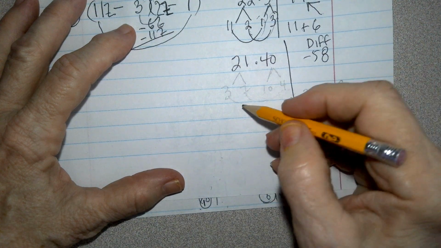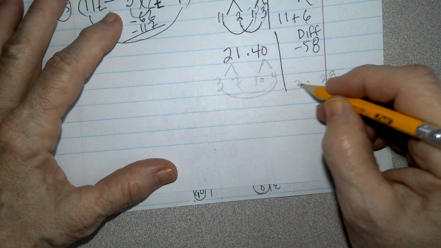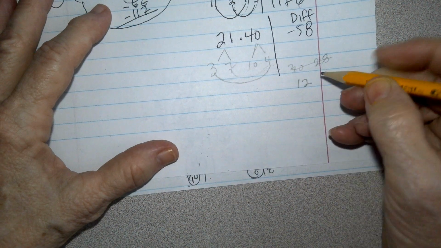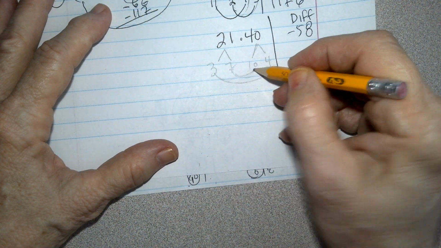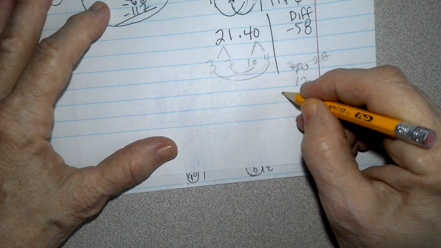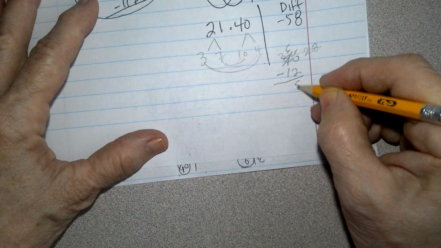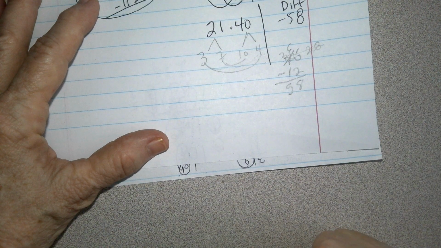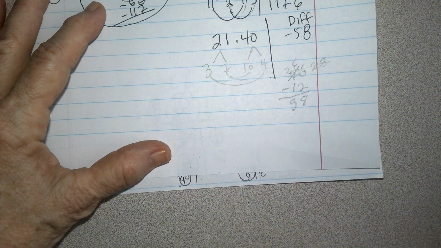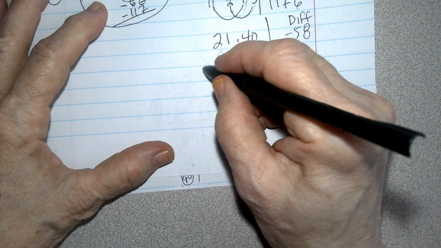So I'll connect 3 to 4, which is 12, and 7 to 10 is 70, and that difference is 58. Very good.